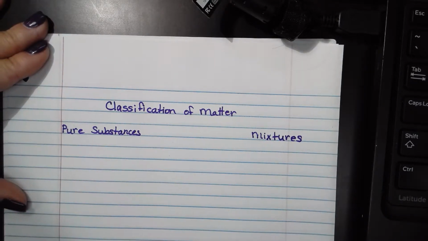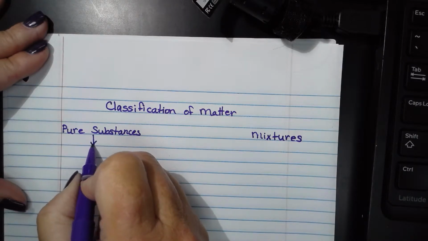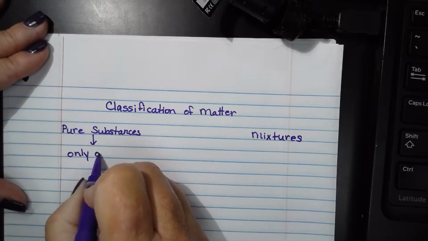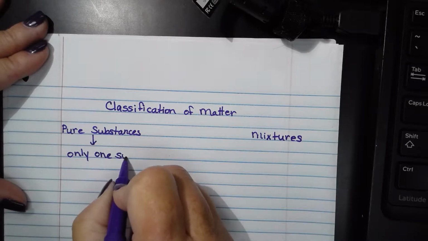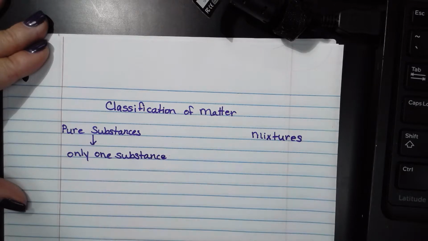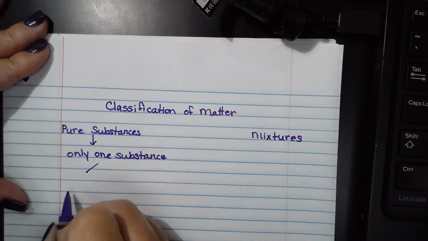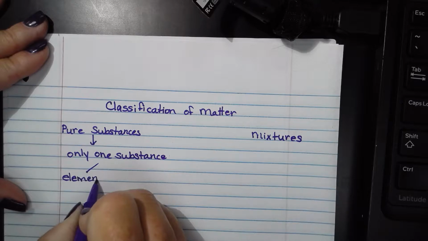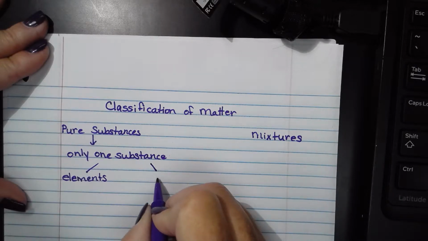All right, pure substances are made up of only one substance. And we can break that down into two subcategories. So we can have elements and compounds.